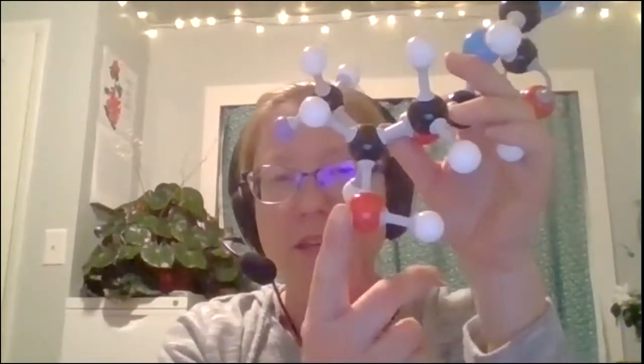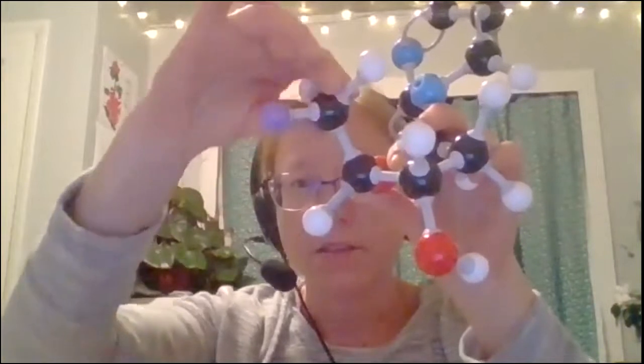Carbon number 3 has an OH group on it. This OH group is actually really important because this is where the dehydration synthesis reaction takes place between this nucleotide and, if you had another one coming in, it would attach here. And then we have carbon number 4 here, and that's where carbon number 5 is attached, and then the phosphate group.